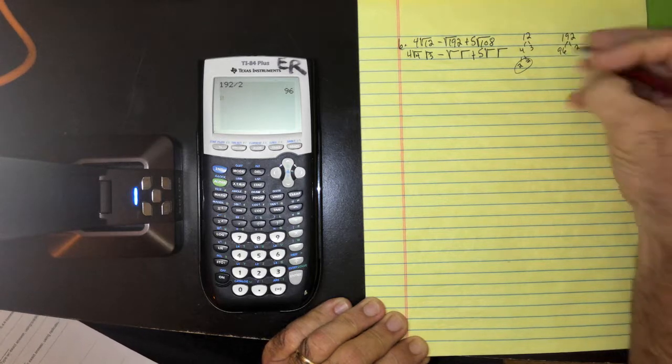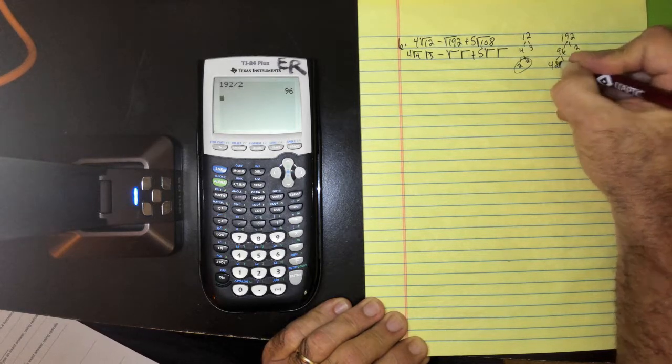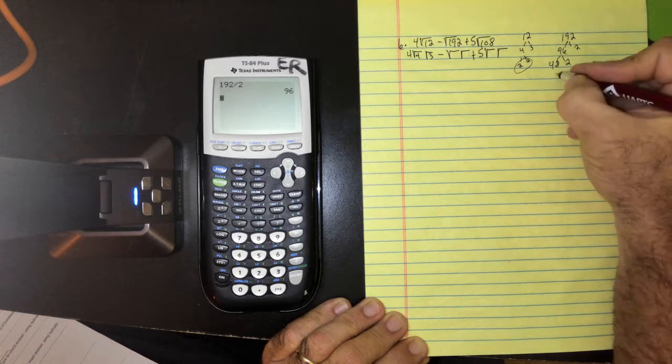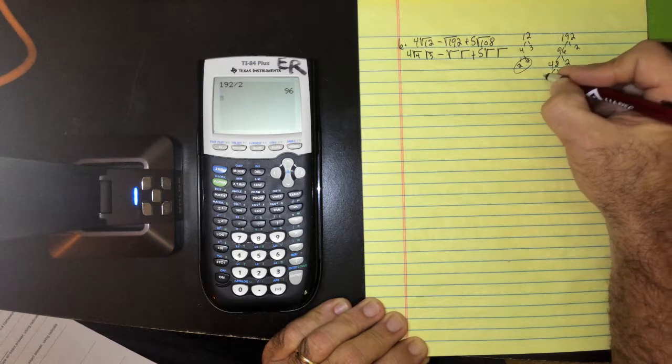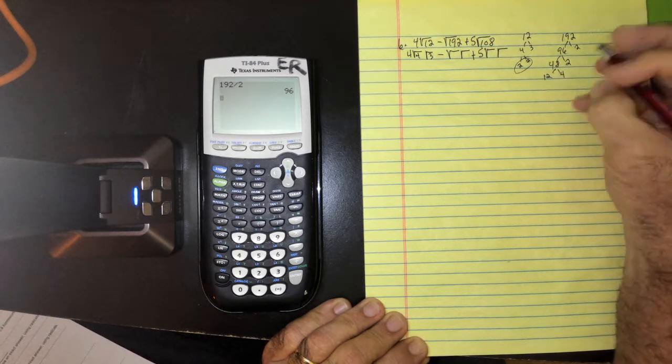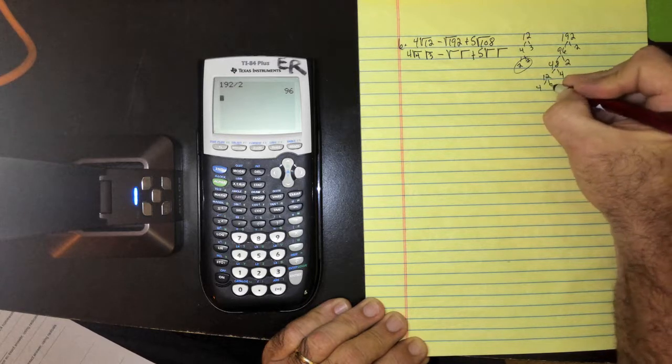So you can keep doing these by 2. 96 will be 48 and 2. Then I know 48 could be like 12 times 4. 12 can be 4 and 3.